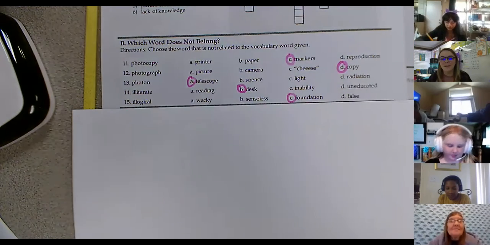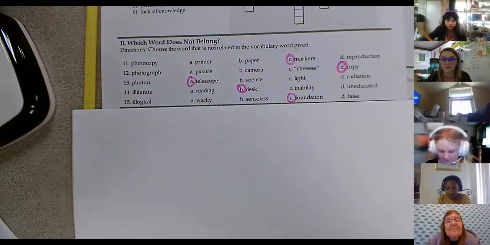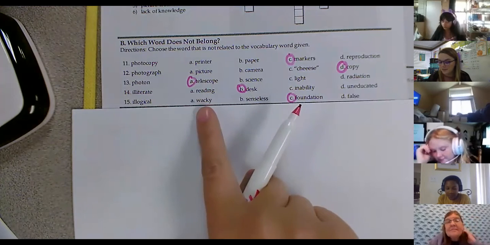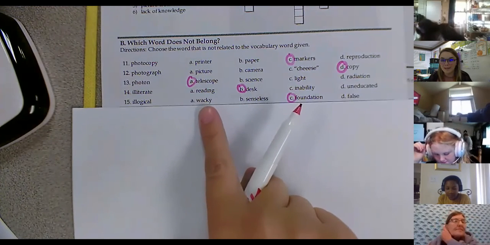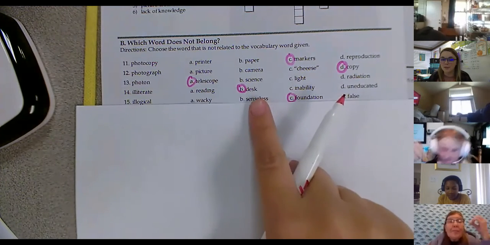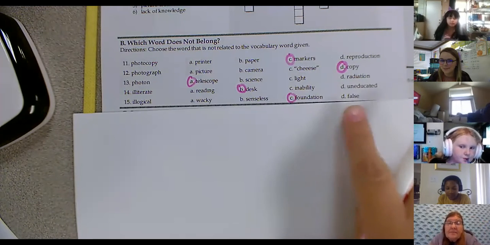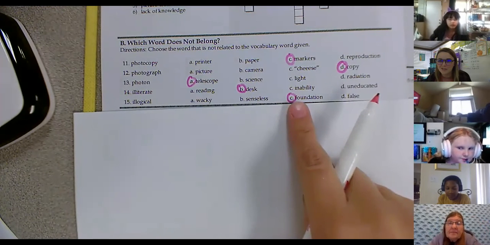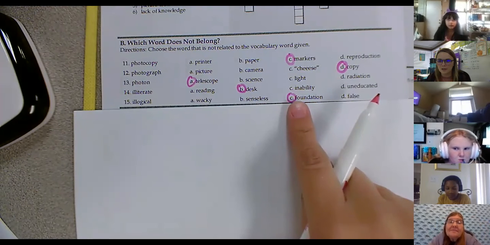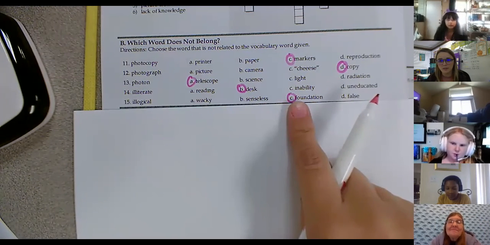So remember that illogical means that something isn't reasonable. So if something is illogical, it might be wacky. If something is illogical, it might also be senseless. It may also be false. But foundation doesn't really have anything to do with that. Like the foundation of your house has nothing to do with illogical. The foundation of your house is actually a pretty logical thing. It's very reasonable. You need that.